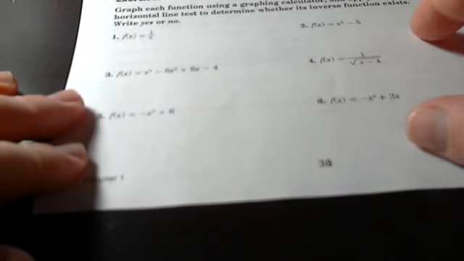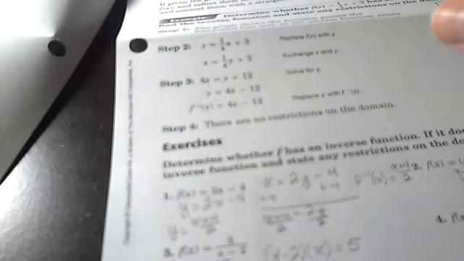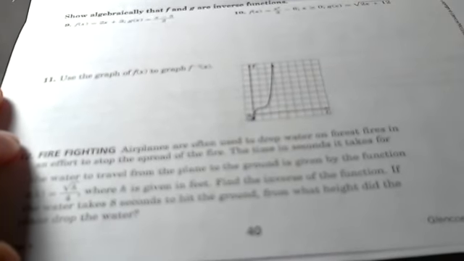Hopefully this introduces inverse functions and gives you a little bit of confidence to move forward with the rest of this packet. Try the ones on the front page, and try the ones on the very, very back page as well. And then you can tackle the word problems on page 2, and we will go over this next time we have class.